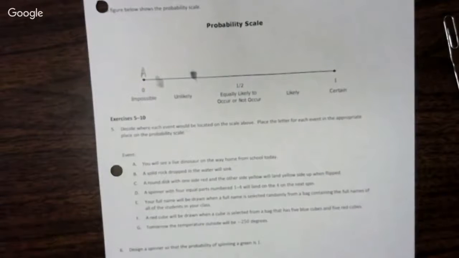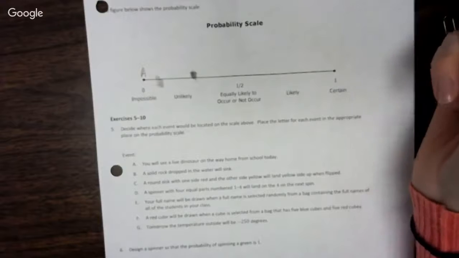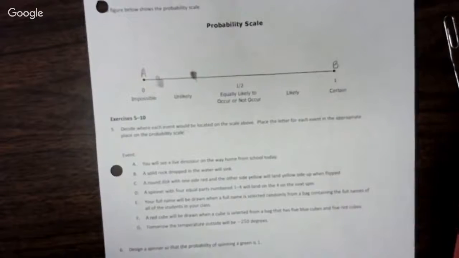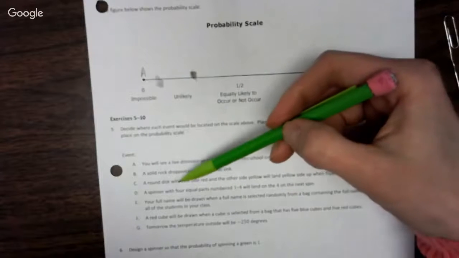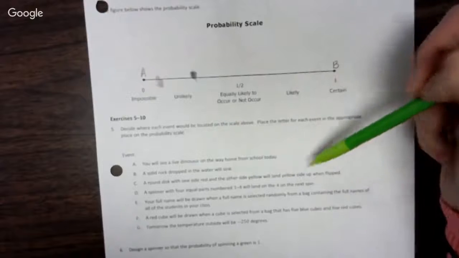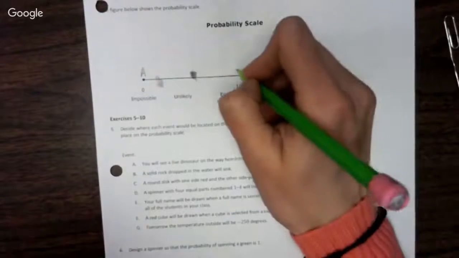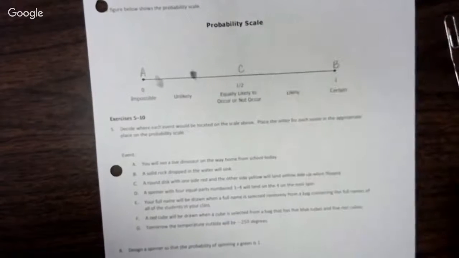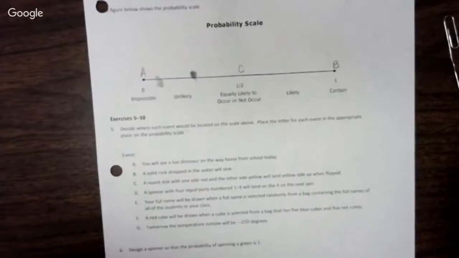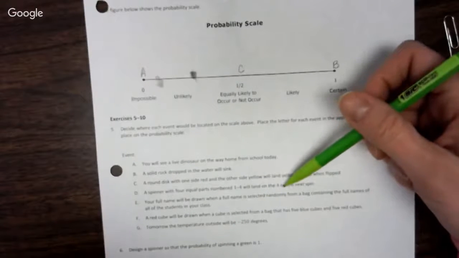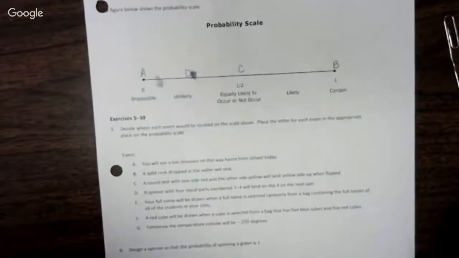So what's the probability that a solid rock dropped in water will sink? That would be B, or certain. We know that that's going to happen. Probability that a round disc with one side red, other side yellow will land yellow side up? Well, that's going to be an equally likely chance of happening. A spinner with 4 equal parts will land on the 4. Well, that's 25%, so that's pretty unlikely.